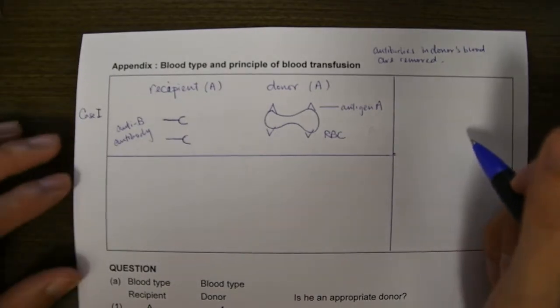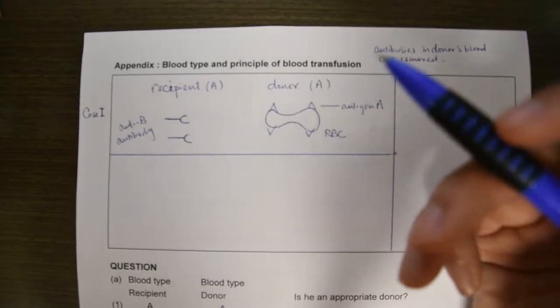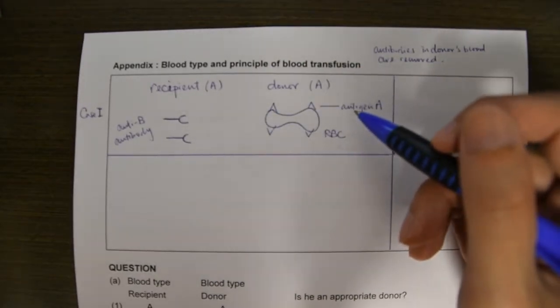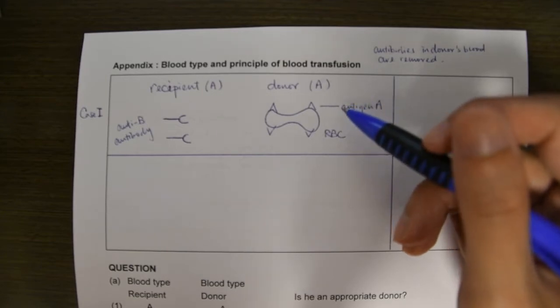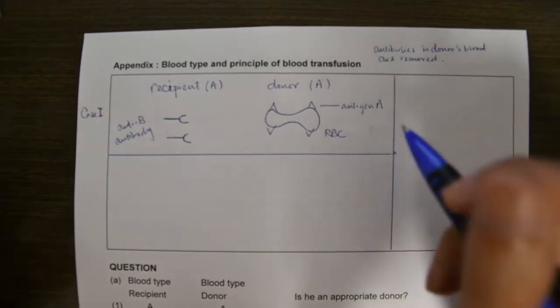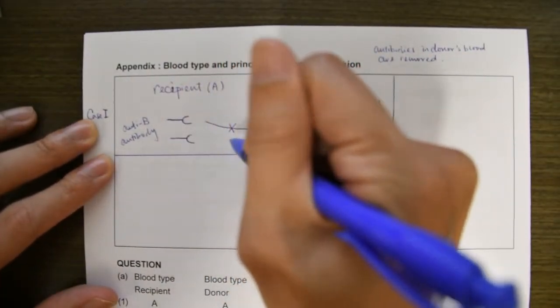In this way, it's safe because the anti-B antibody would not bind onto the antigen A on the red blood cell of the donor's blood. No binding there.